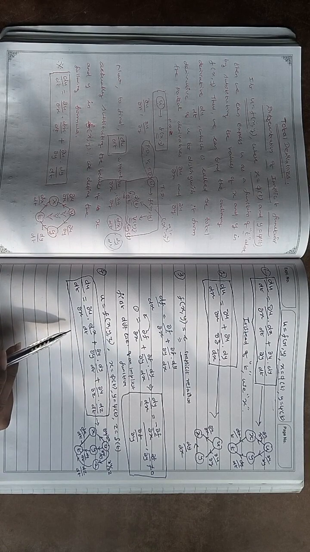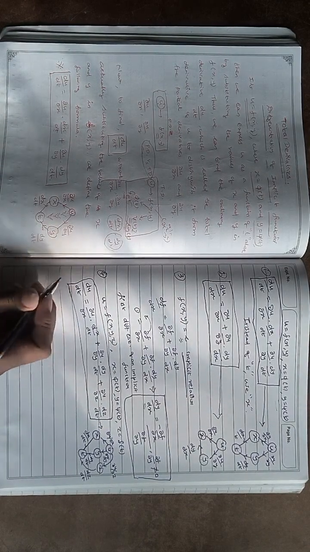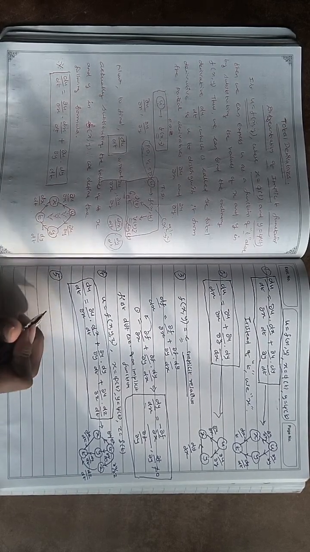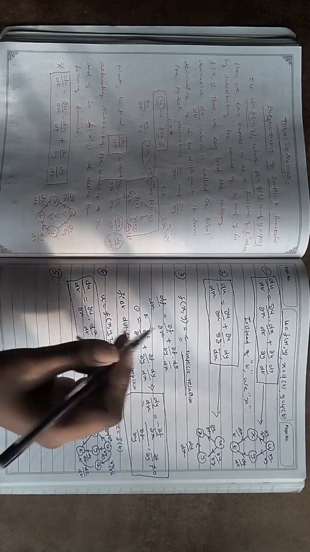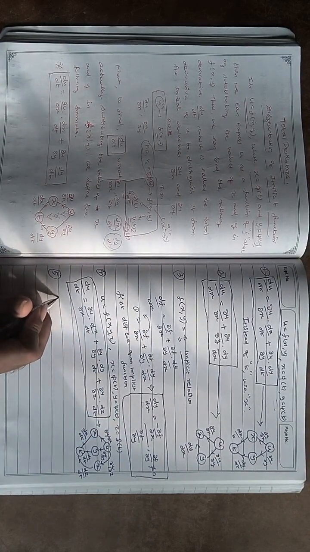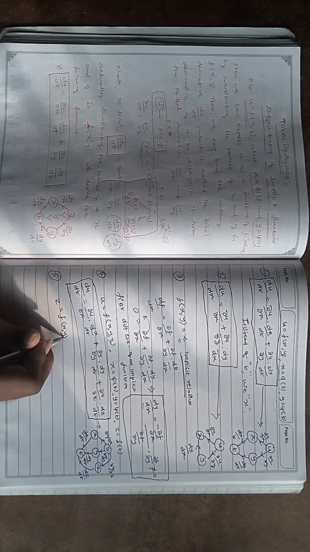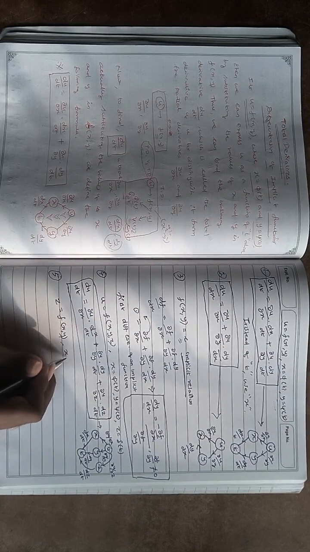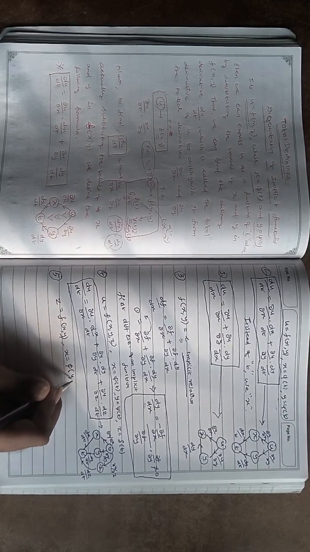Now we are going to take composite functions of two variables. Suppose z equals f of x comma y, where x is a function of two variables, that is phi of u comma v.